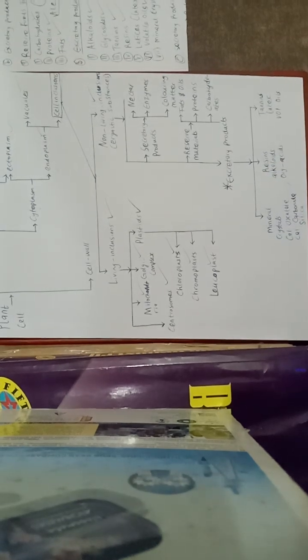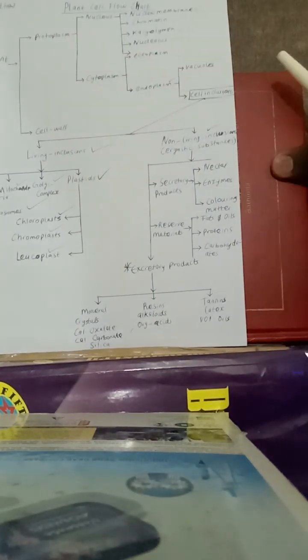I will start it now. Excretory products. As you can see, guys, very good. So I want you to see this very well. Sorry about that. Okay, I hope you can see that very well, guys. Excretory products is divided into three parts as well.